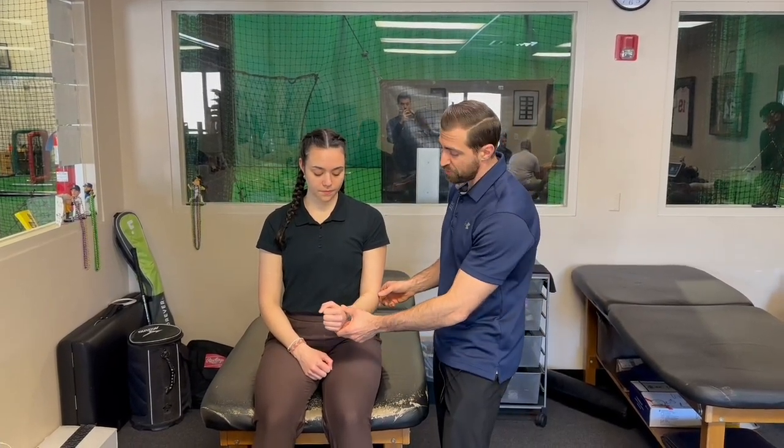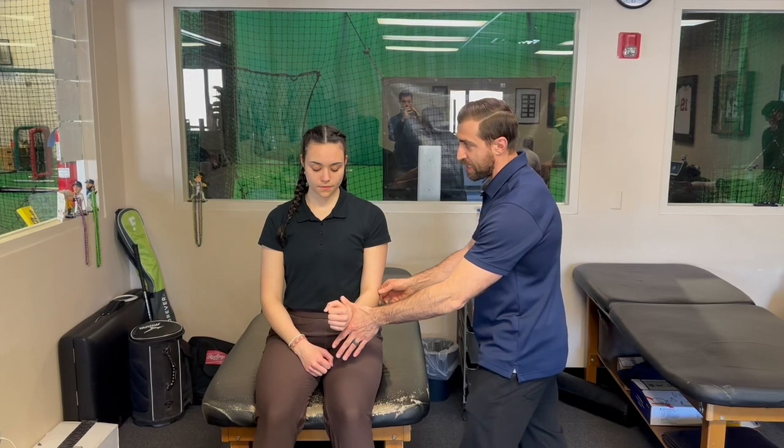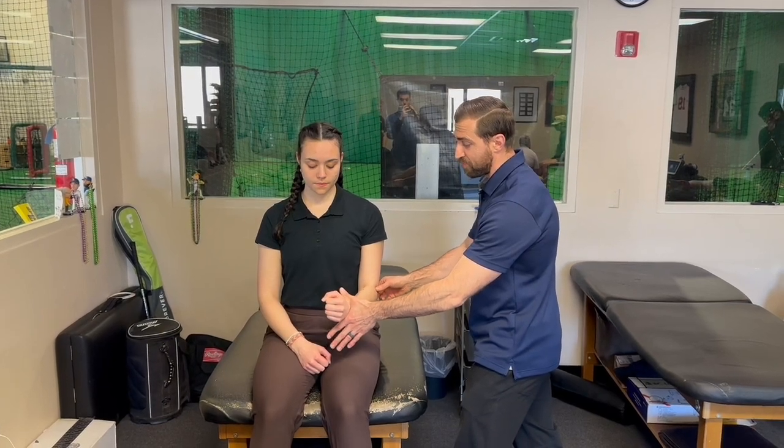Weakness in external rotation, we're going to start with the patient's elbow right to the side. From here, we're going into 20 degrees of internal rotation. From here, push out against me, nice and strong, push, push, push, and relax. A positive test would be weakness or reproduction of the patient's familiar symptoms.